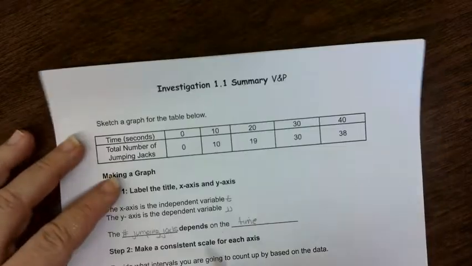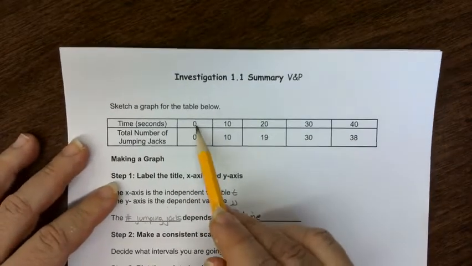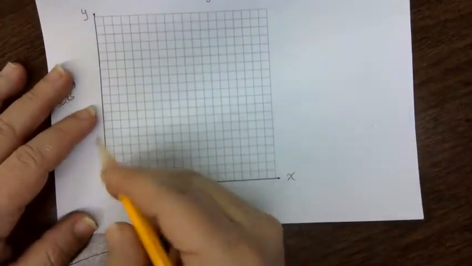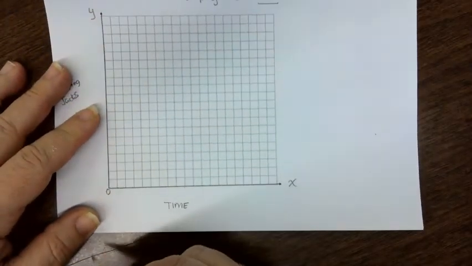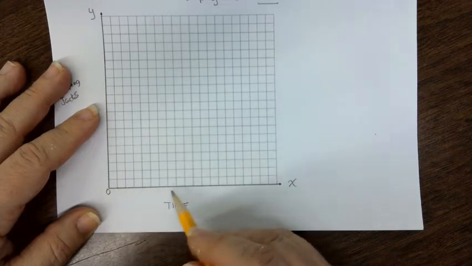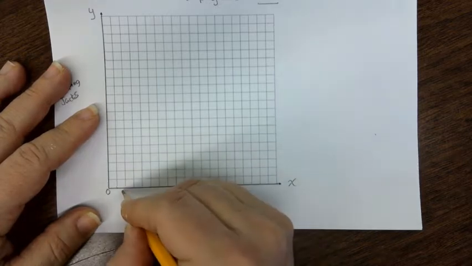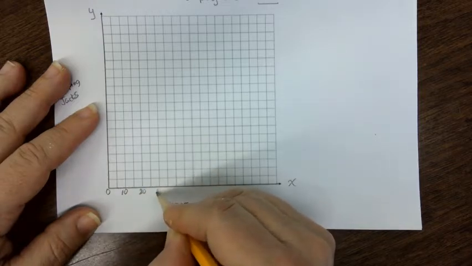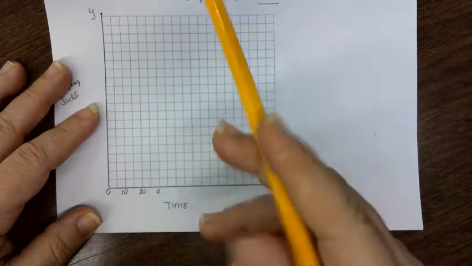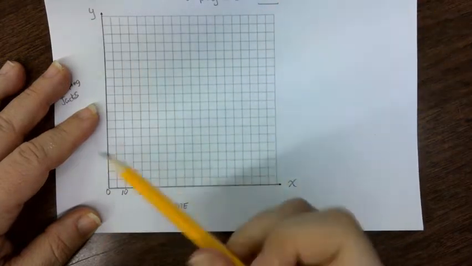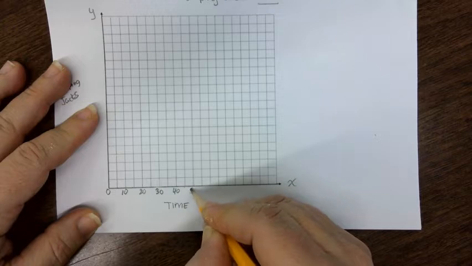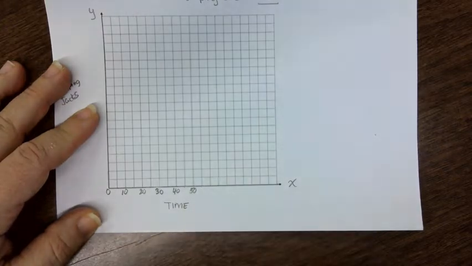If I look up here at my time in seconds, it's going up by tens. So let's do that down here. Over here is going to be my 0 and 0. Because I don't really need to go far, I'm going to go every other one, and we're going by the lines, not the spaces. So this line is 10, 20. I'm skipping every other one. Oops, 20. I'm going to go by 10. Sorry about that. 30, 40, and 50, one above.